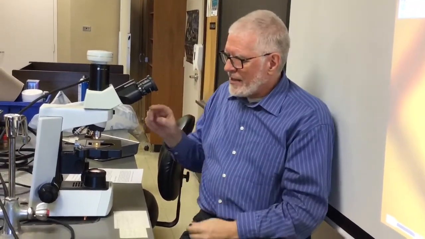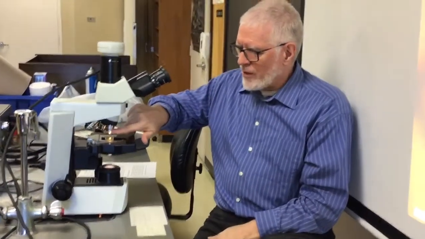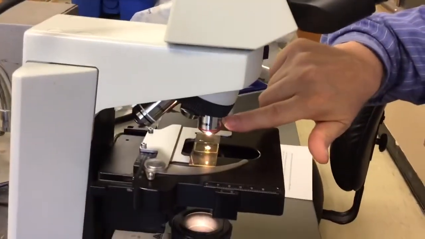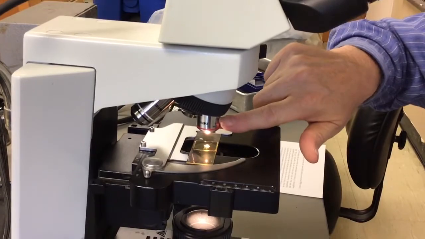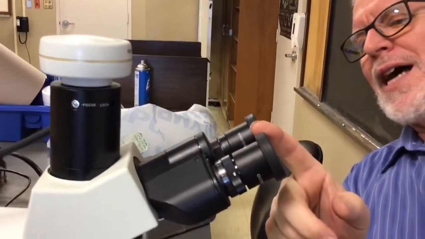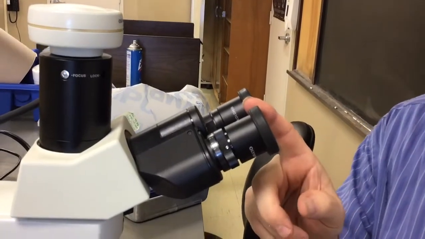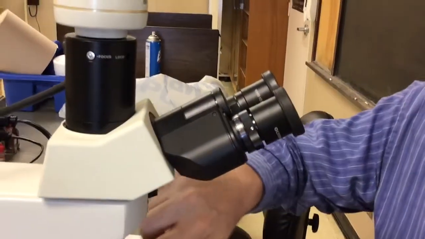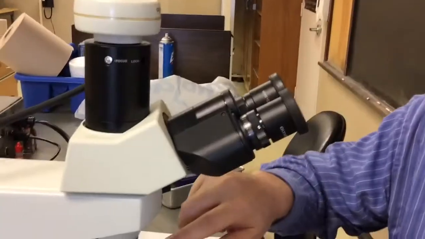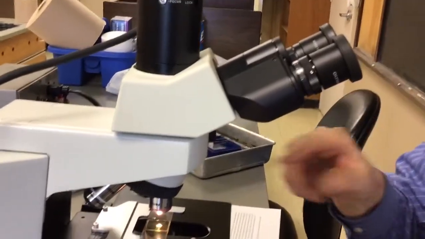Okay, so the powers are controlled here. This little housing has a 4-power lens in it. This, on our microscopes, is a 10-power lens. Some microscopes it's 15. But the total magnification is this times that. So I'm assuming it's 4 times 10, which would be 40.